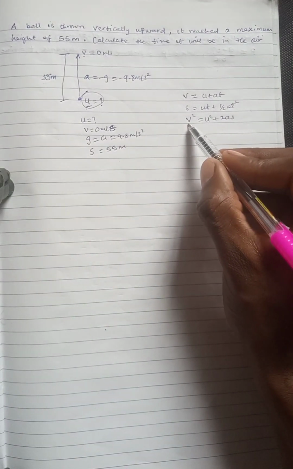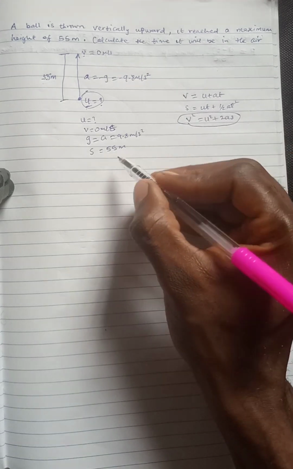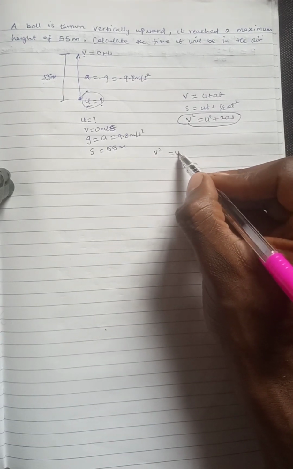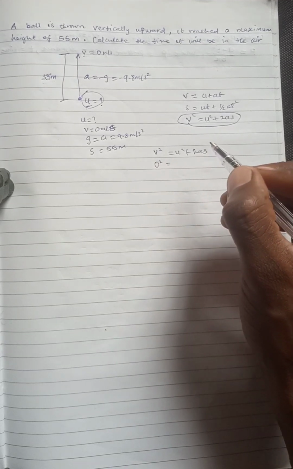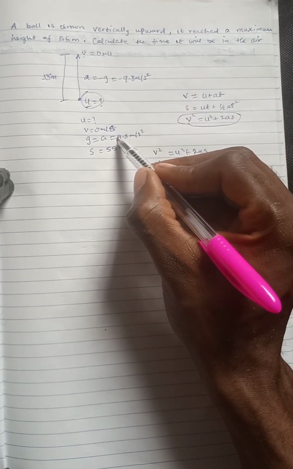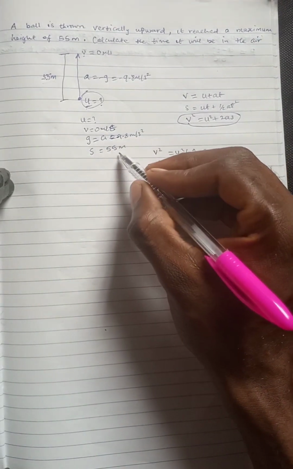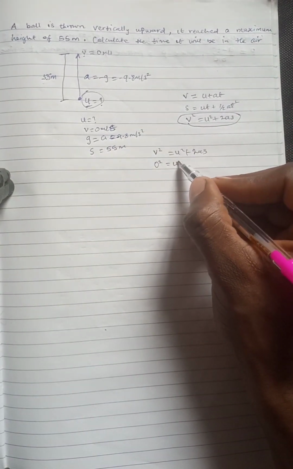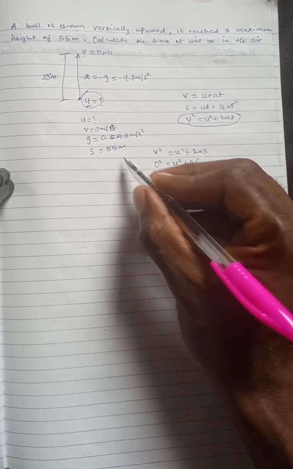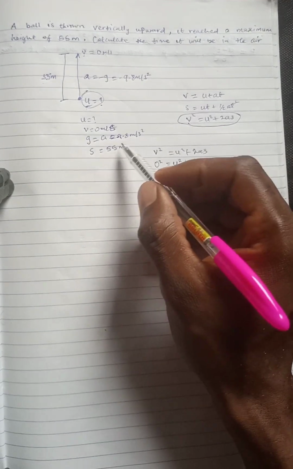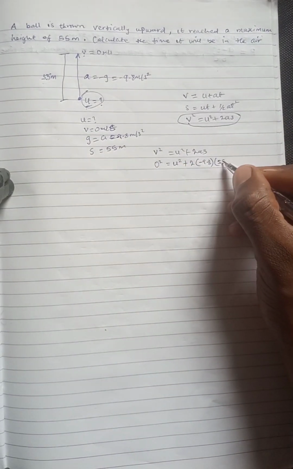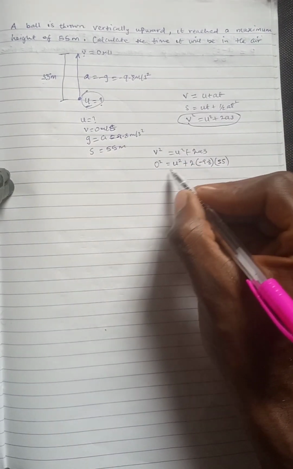If you check very well, it is the third one that will enable us to get our U. So V squared is equal to U squared plus 2AX. Our V is already 0. This is something that is going up, so our A is minus 9.8 because it's against gravity. Our U is unknown, we are looking for it. Plus 2 into what is our A? Minus 9.8. Then what is our X? Our S is 55.